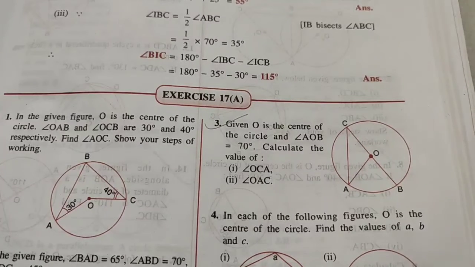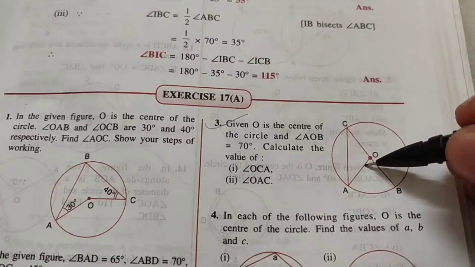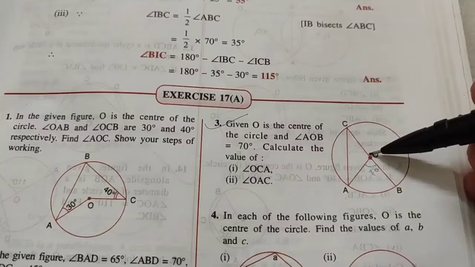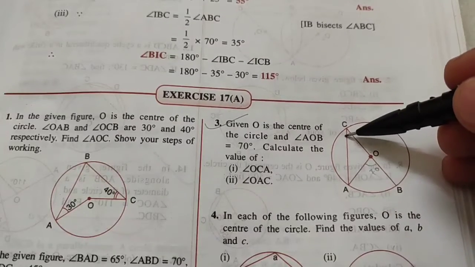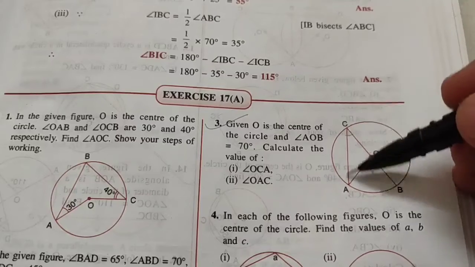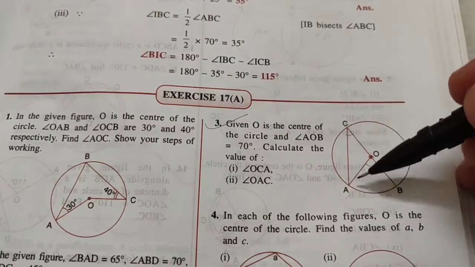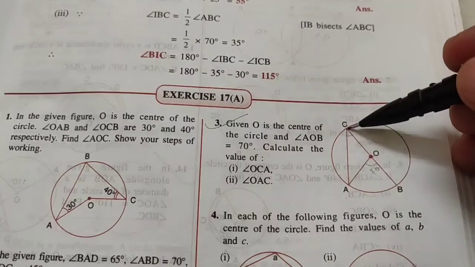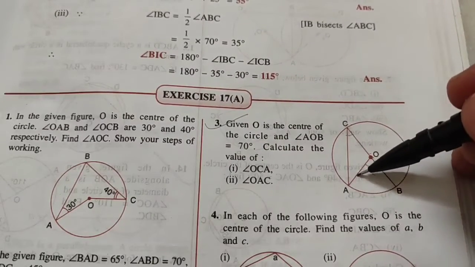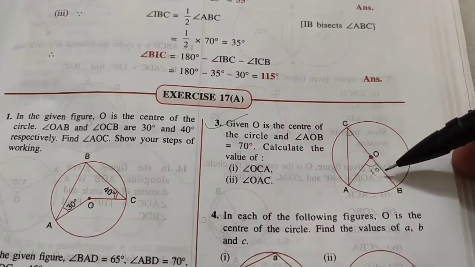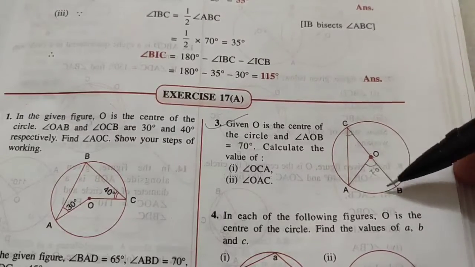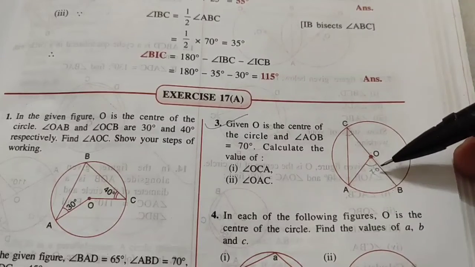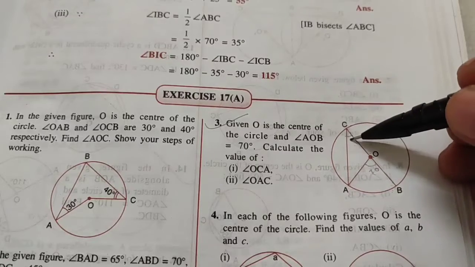In this sum, angle AOB is 70, so this is 70 degrees. And angle OCA we have to find. Now clearly angle OCA is the same as angle BCA, which will be half of angle AOB because the angle at the circumference is always half the central angle. Notice that AB is the common base between the two angles. So this theorem will hold true. So this becomes 35 degrees.